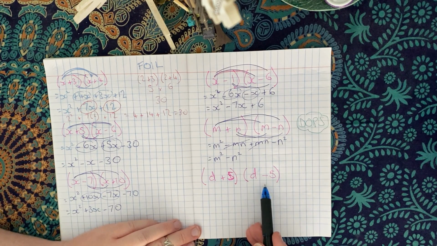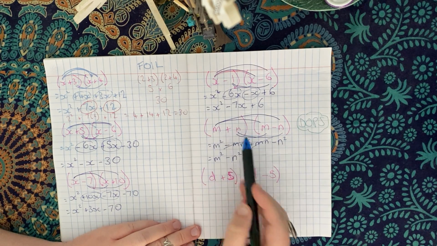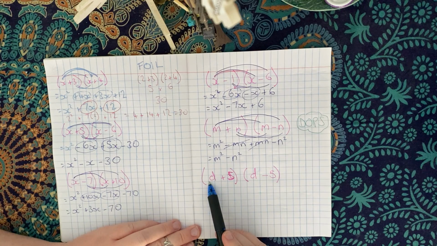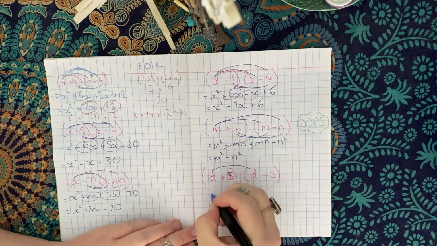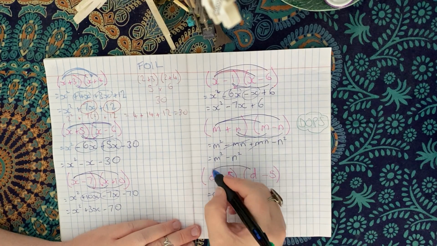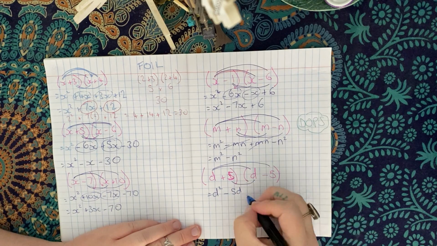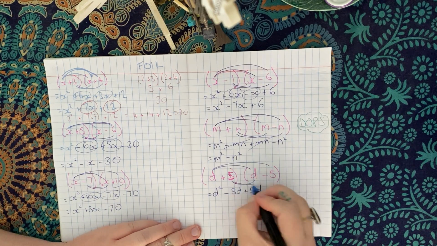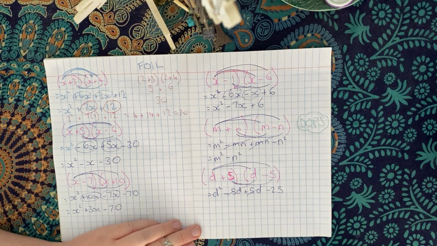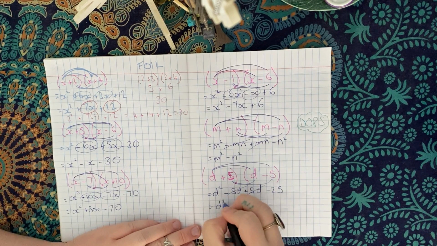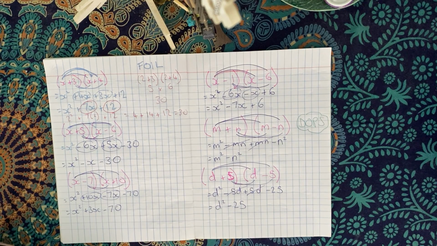So I should lose my middle term. Really what I'm doing is this thing squared minus this thing squared. So we would hope that our answer is going to be d squared minus 25, but let's check it. D times d is d squared. D times negative 5 is minus 5d. 5 times d is plus 5d, and 5 times negative 5 is minus 25. See how they cancel each other out and become 0? So I get d squared minus 25. This is a special DOPS pattern.